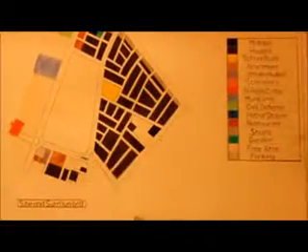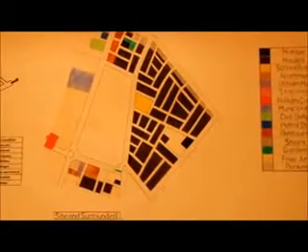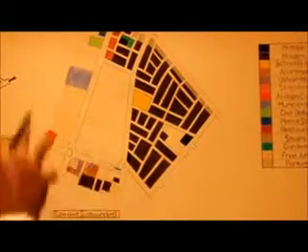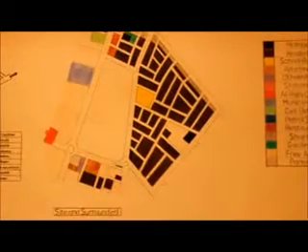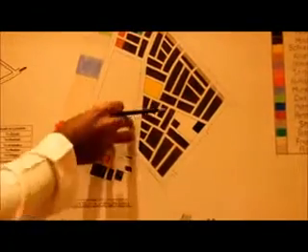This is the name of all these surroundings. I put them with color. You can do it with color or with numbers or whatever you want, but you must understand each surrounding building, because it may affect your design when you build here.